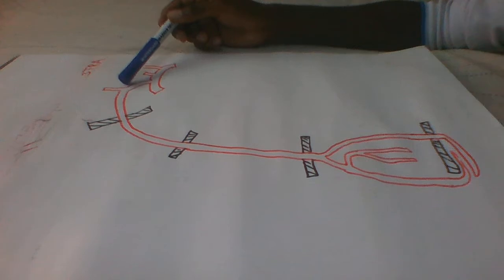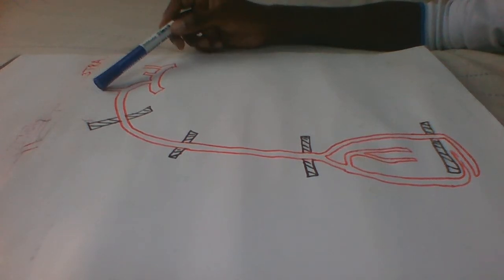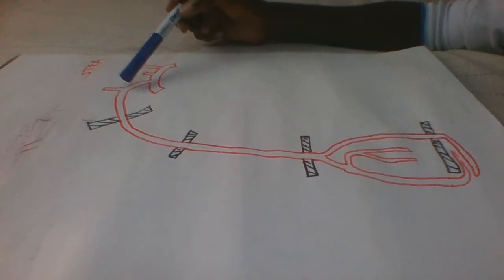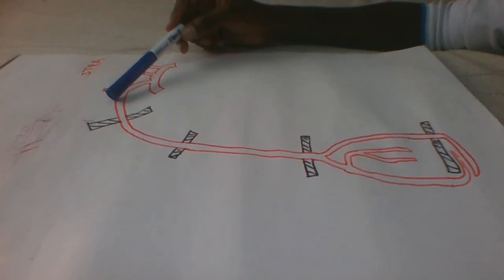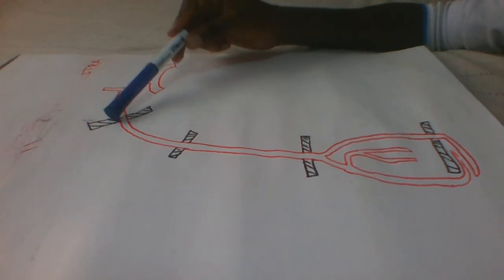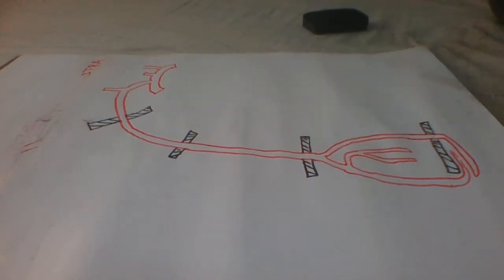Then the brachiocephalic vein from there will give rise to two branches: the upper one, which is the right common carotid artery, and then another branch known as the subclavian artery.